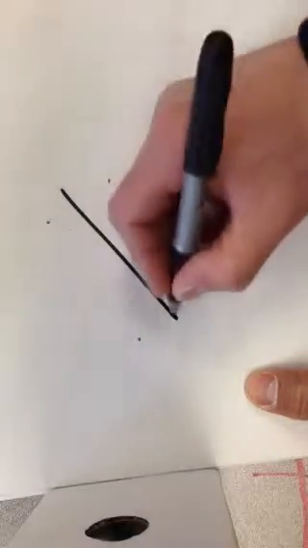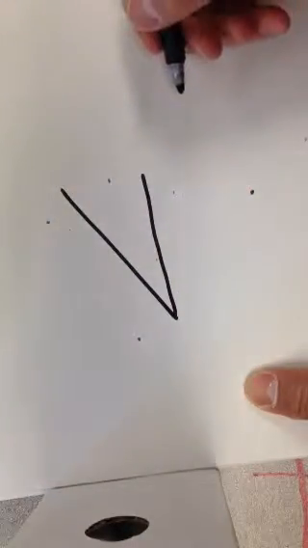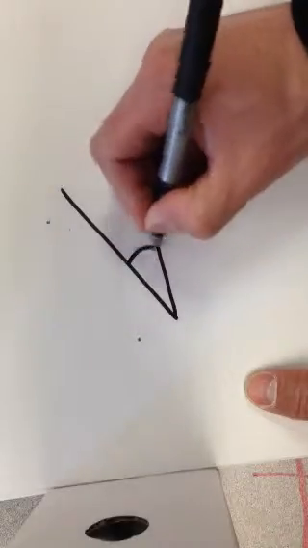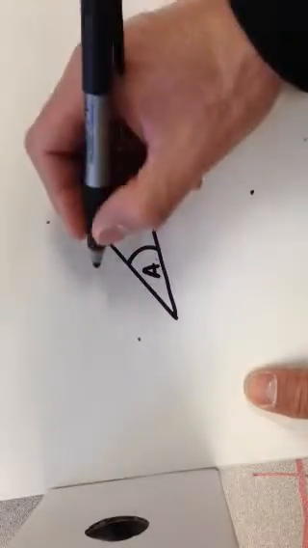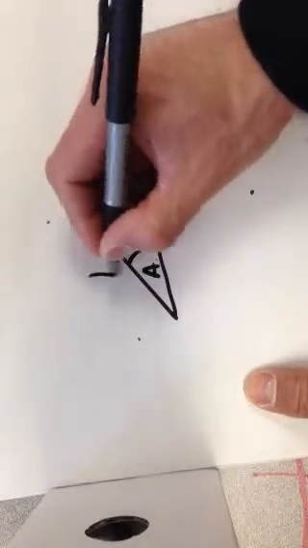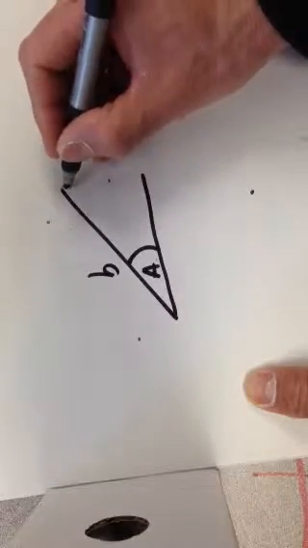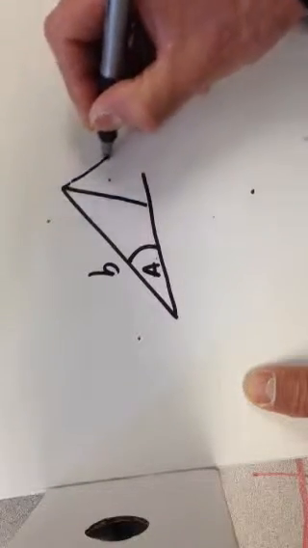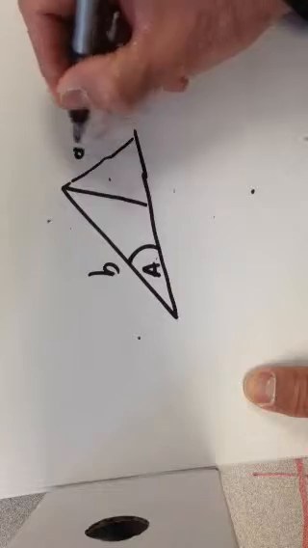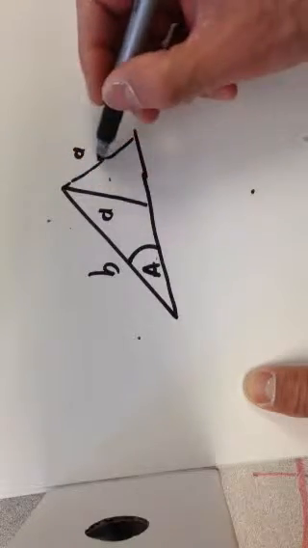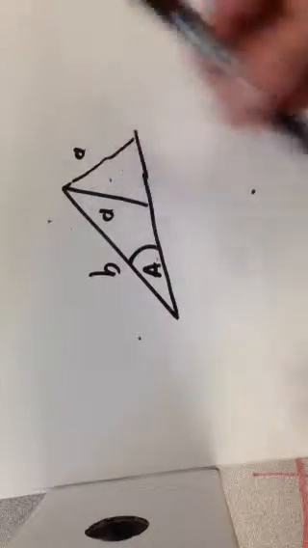When you set things up for the sine law with your given information, say you're given an angle here, you're given a side length here, and you're given this side length here. See how there are two ways for this triangle to form?